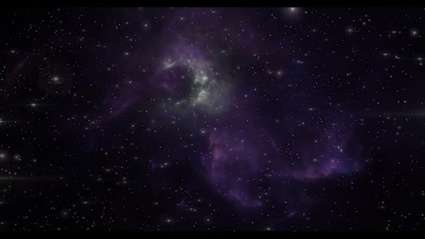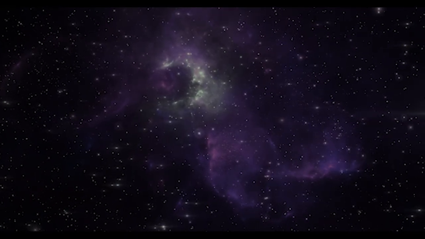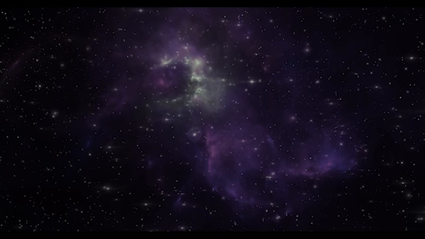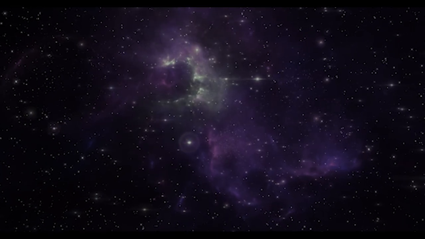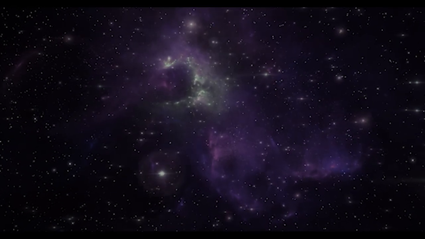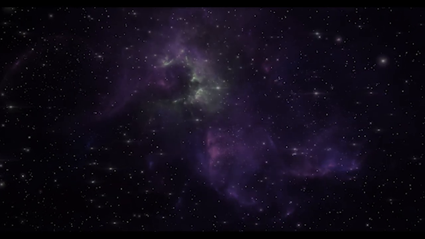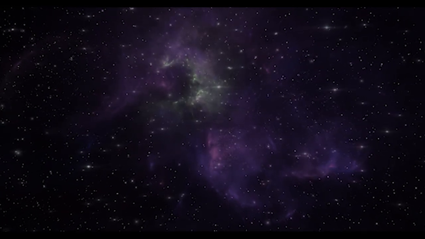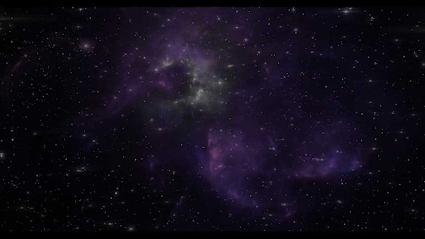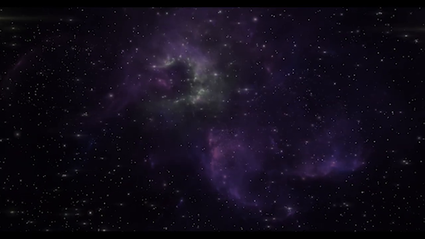Many stars have planets. These planets form from disks of gas and dust around young stars. Small particles collide and stick together. Over time, larger bodies form. Planets settle into stable orbits. Gravity keeps them moving in regular paths.